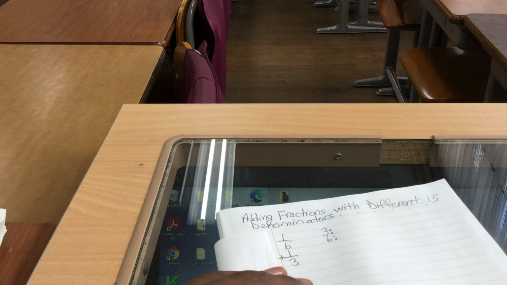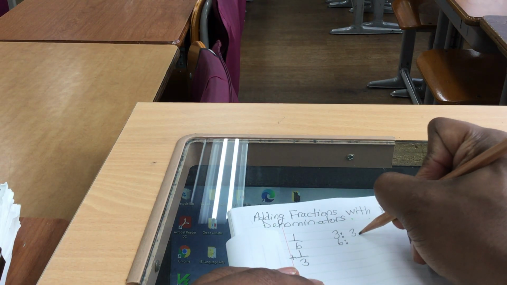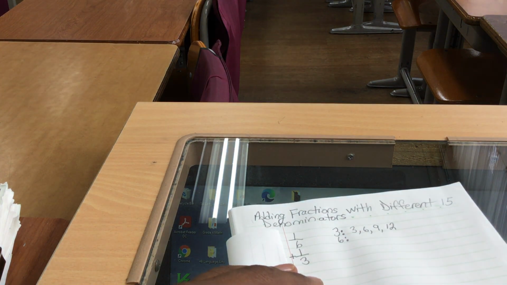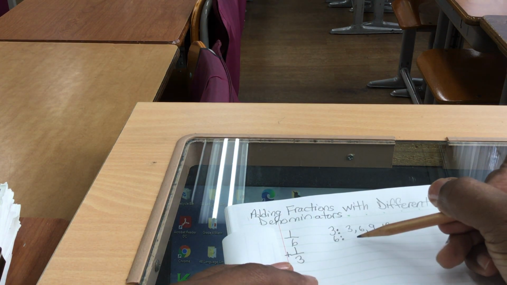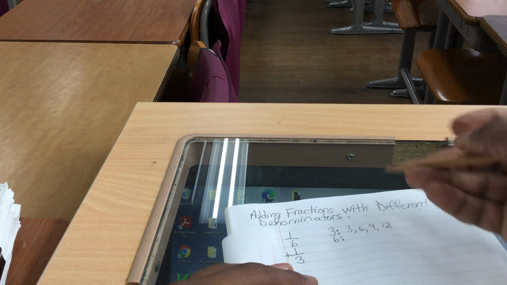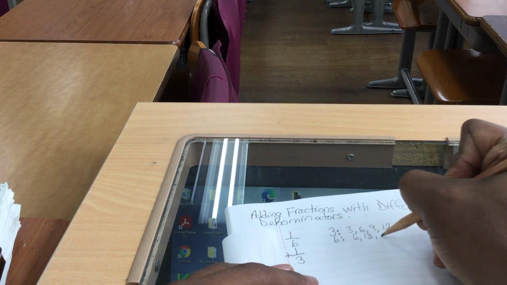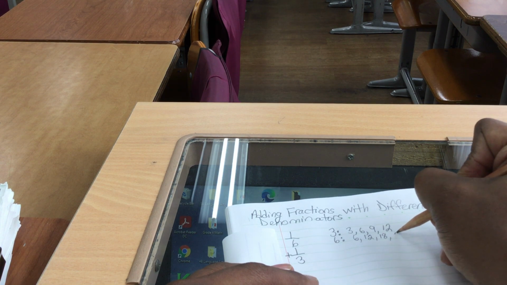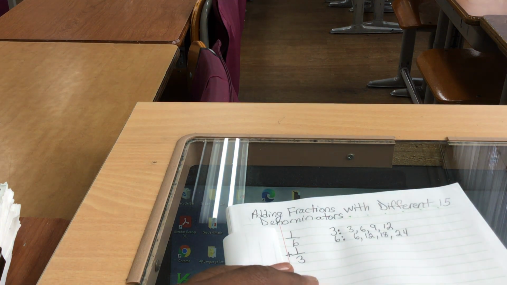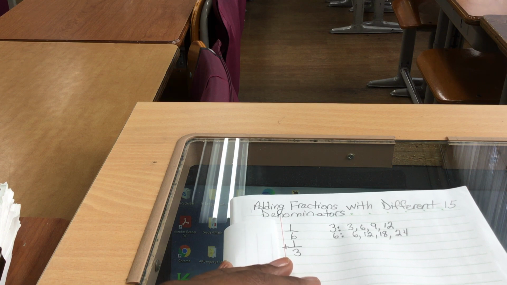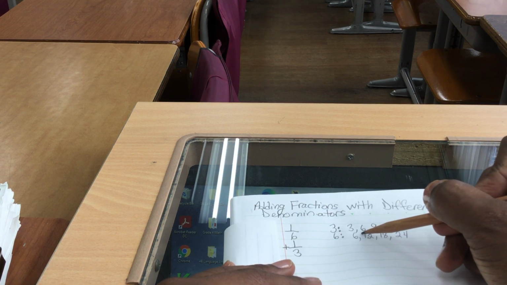I'm going to do the first 4. 3, 6, 9, 12. I'm going to do the first 4 for 6 as well. 6, 12, 18, 24. Okay? Very easy. My least common denominator is going to be 6.